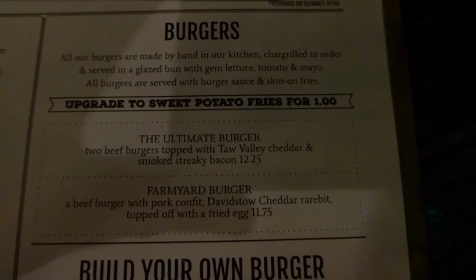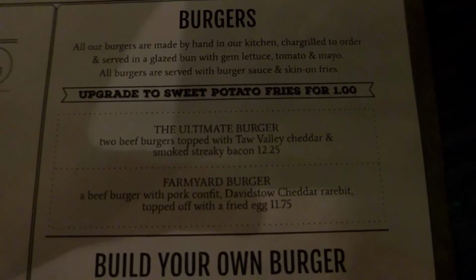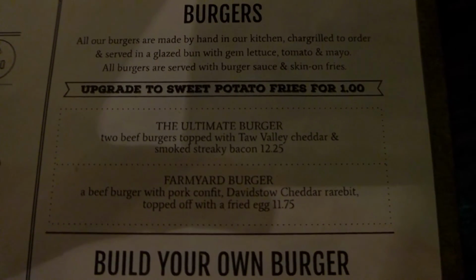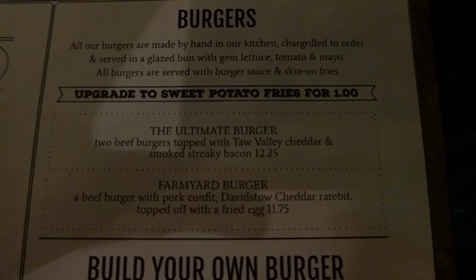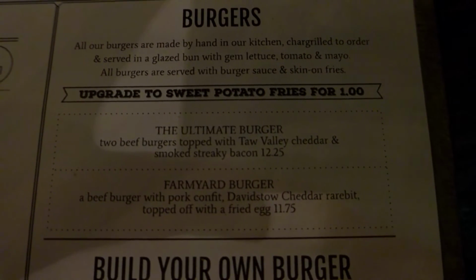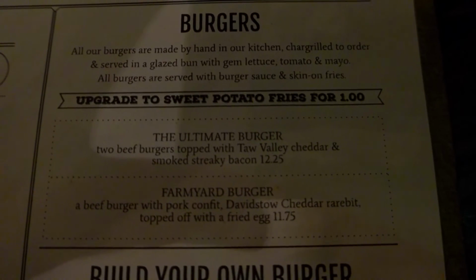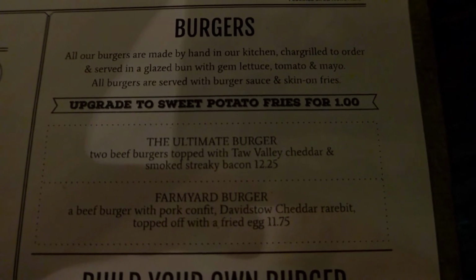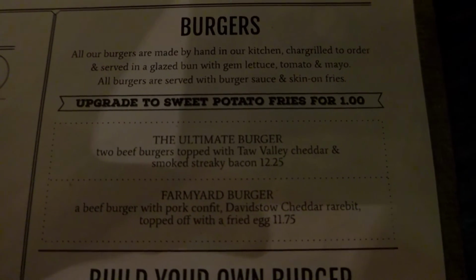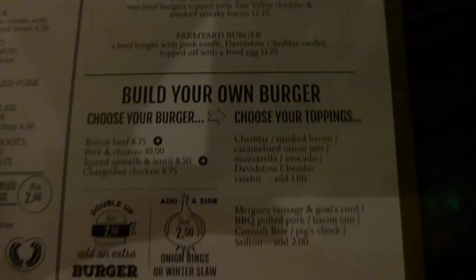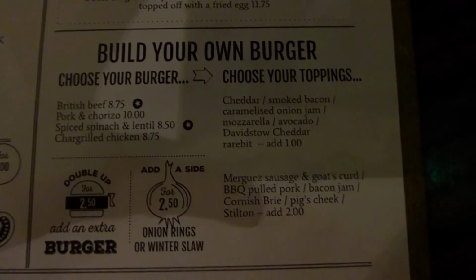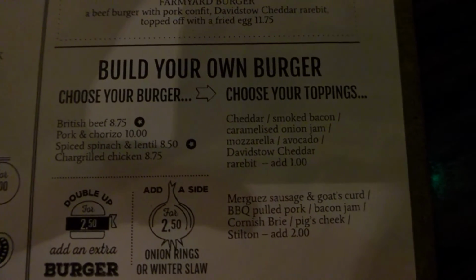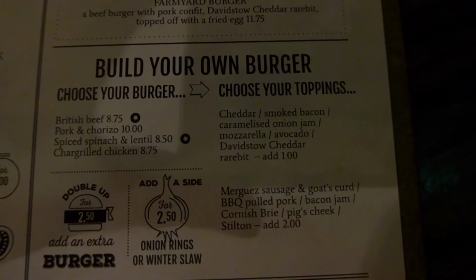So then, Conomics community, here we are, and this is the menu. This has turned out to be a little bit more complex than we initially thought. The possibility of getting, just as Mr. Ridley said, a plain old burger does not seem to be possible. All burgers are made by hand, char grilled to order, served in a bun with lettuce, tomato, mayo. All burgers are served with burger sauce and fries. But then, Mr. Ridley, build your own burger. This really throws a spanner in the works of rational behavioural economics choice theory, this does.